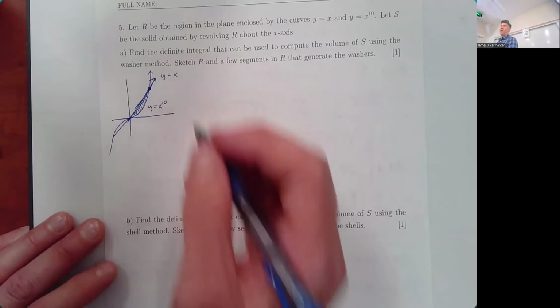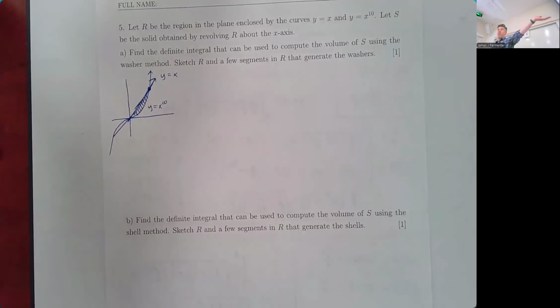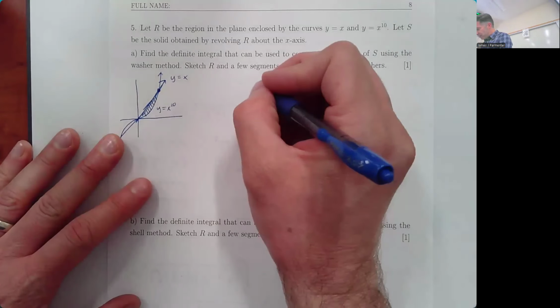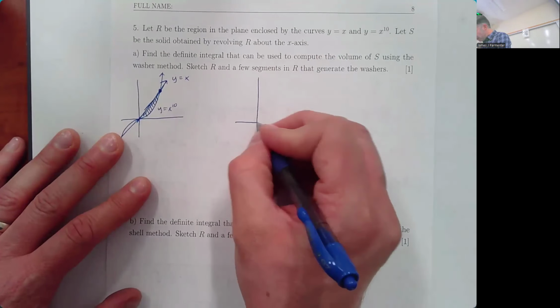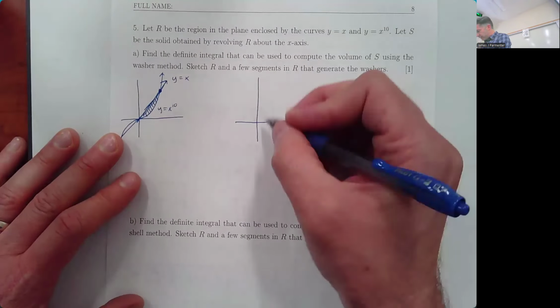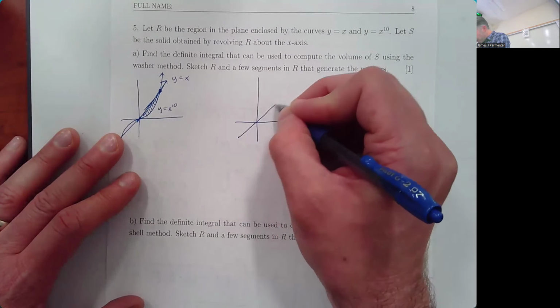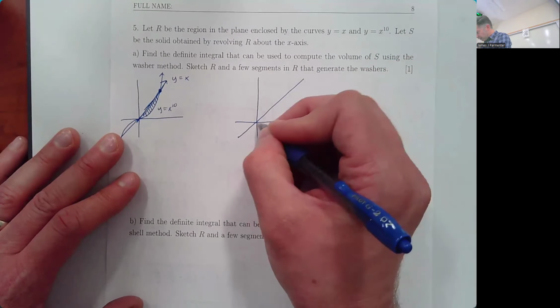When you have y equals x to a higher power than 1 and y equals x, they always intersect at the origin and at the point 1, 1. And the one that's to a higher power is the one that's always going to be the lower function. So I was going to draw this in a more exaggerated way to kind of help me see what was going on, and just better because I didn't draw it very well the first time here. I would draw it maybe kind of like this.